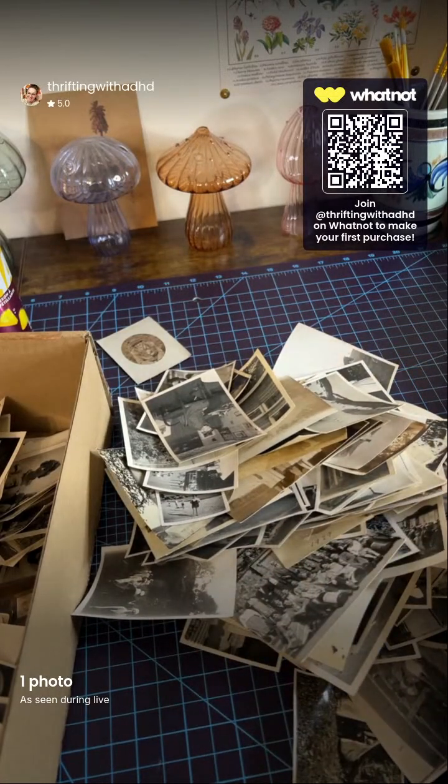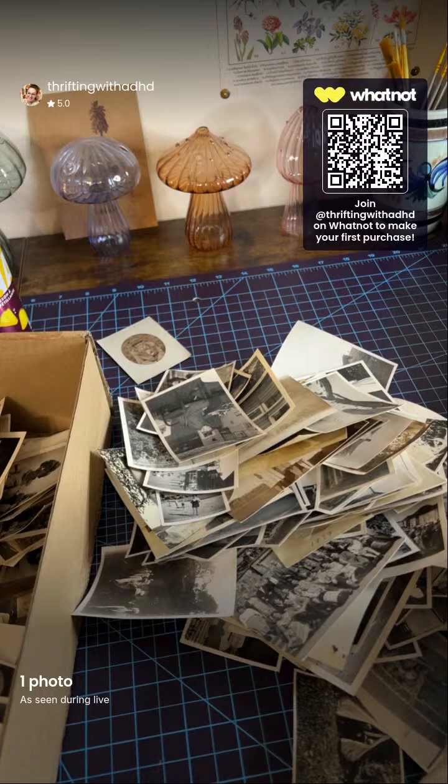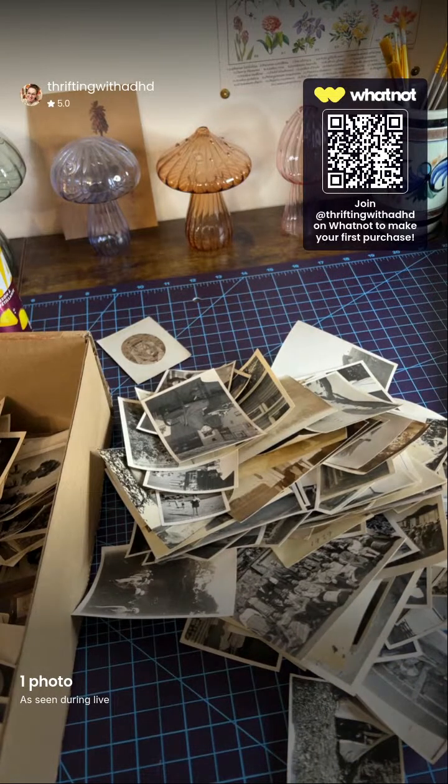So, for example, the exchange based on today, $1 US is worth $1.39 Canadian. So a little bit of a difference.